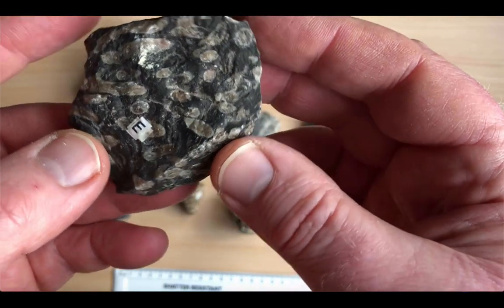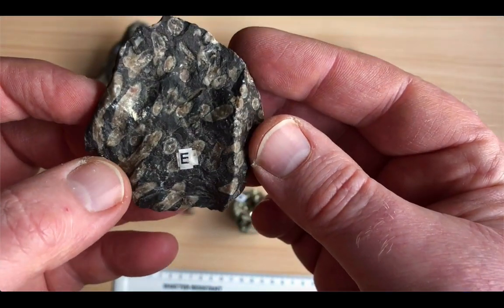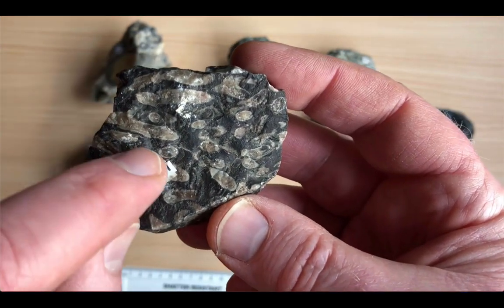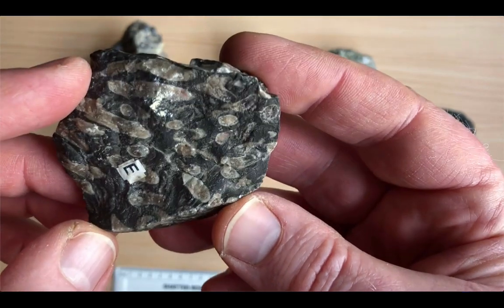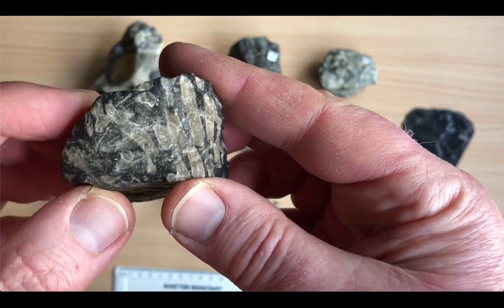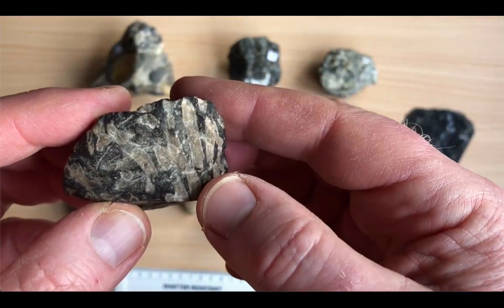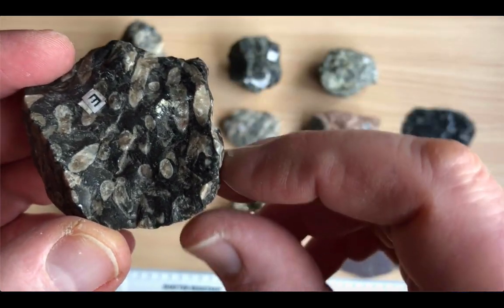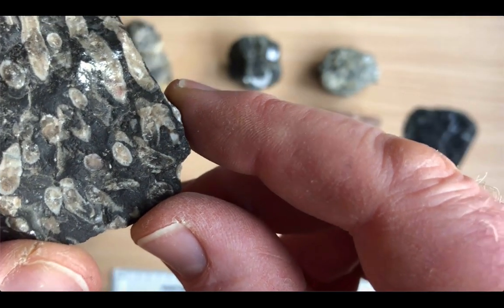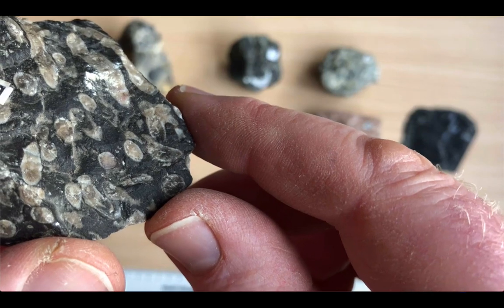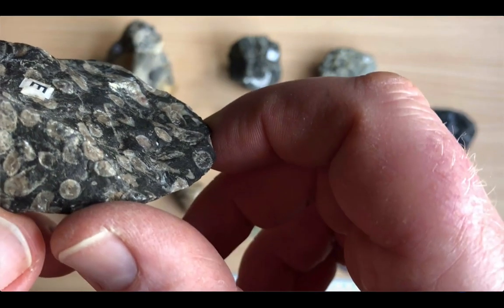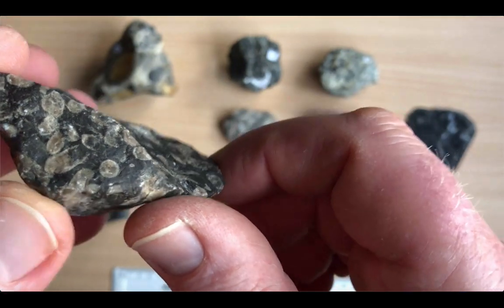Specimen E, then, is a dark coloured material. It has these tubes, these lighter coloured tubes running through it. When we see them from the side, we see they're sort of very elongated. When we see them from the top, they're quite circular. You may just be able to see that there's a pattern, a radial spoke-like pattern inside these.